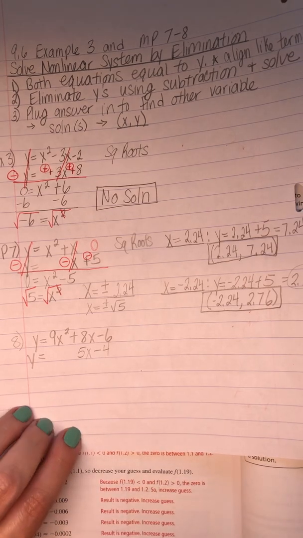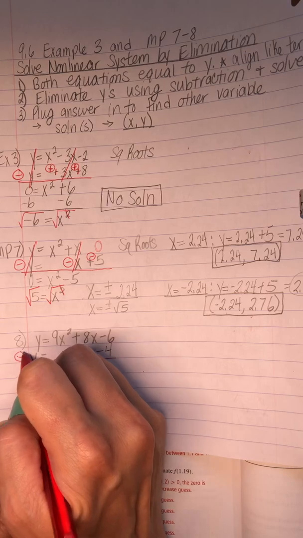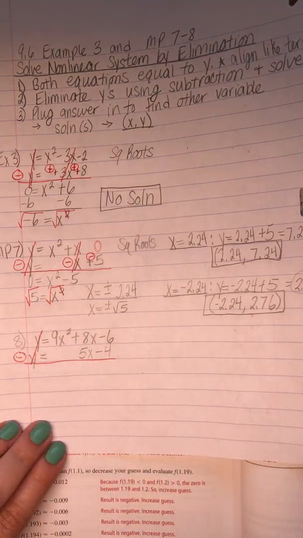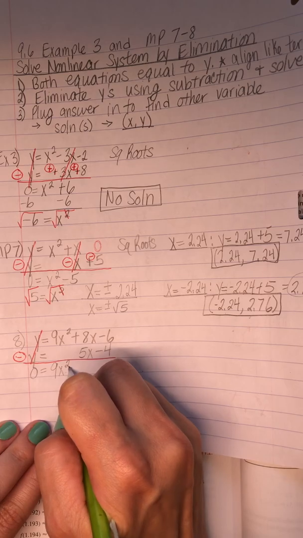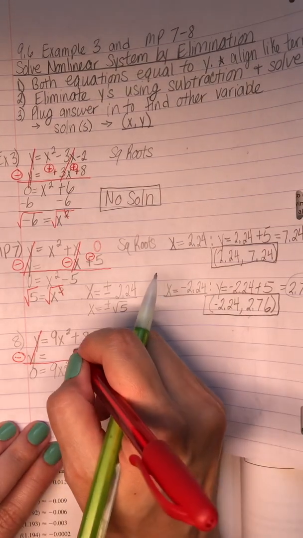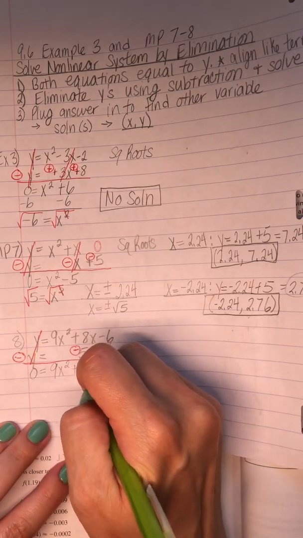Okay, we're solving by elimination. Let's go ahead and subtract these 2 equations and eliminate the y's. On the left side, we have 0 equals. There's nothing going on with this 9x squared. It's going to stay the same. Don't forget we're subtracting. 8x minus 5x is positive 3x.